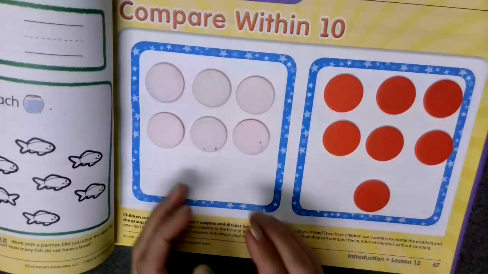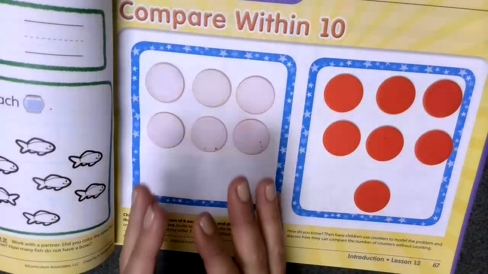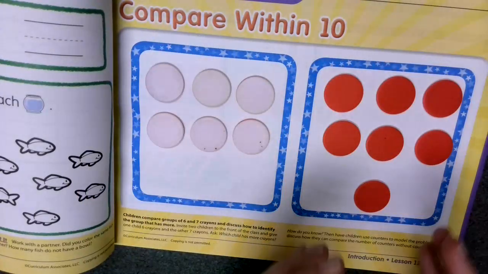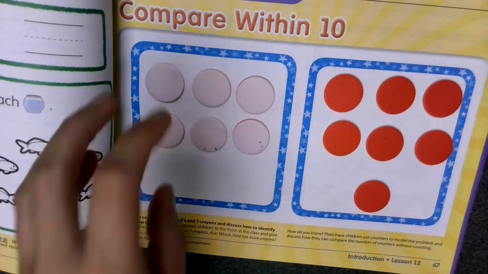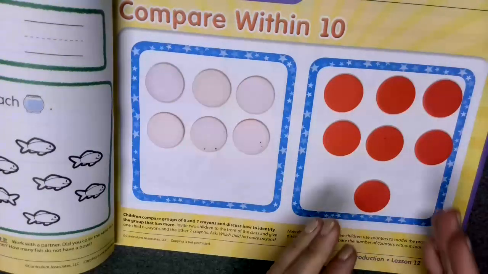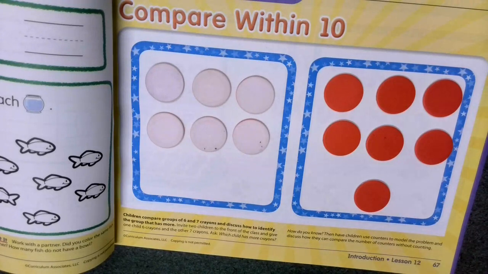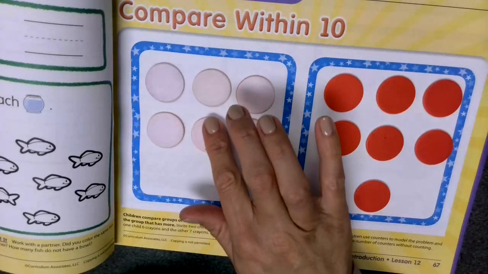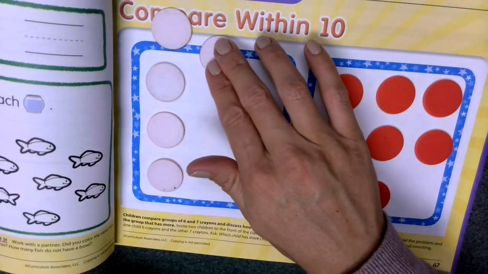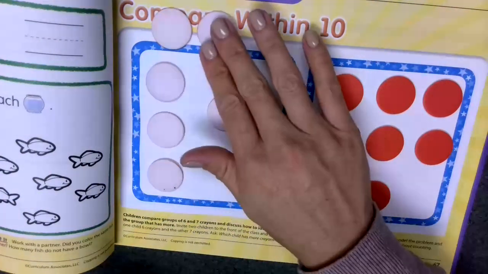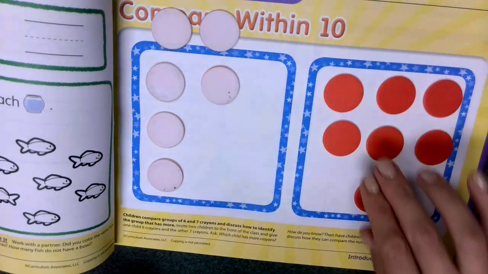So I would know, even without counting them, even if I couldn't count them, I could look at these 2 groups and know that this group has more because they're arranged the same way, except I have 1 extra down here. Okay, you could do it a couple different ways, and this is where your practice can come in. So 1, 2, 3, 4, 5, I could do it like this. I could line them up and down.